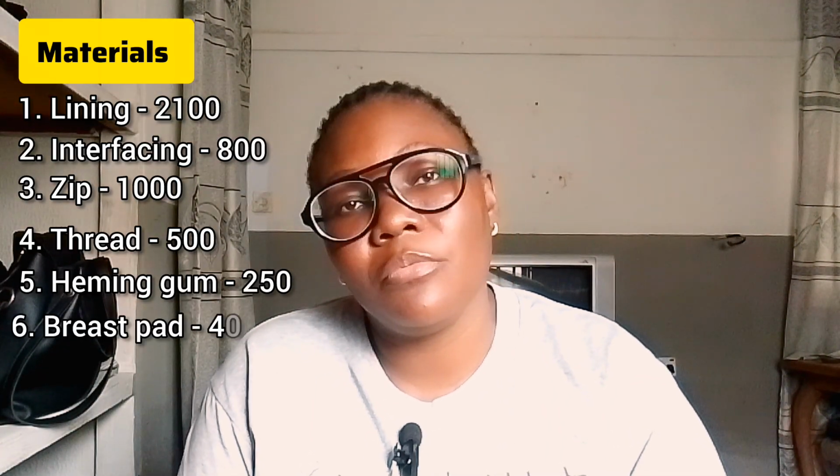Next, we need padding for the breast. It depends if you're using bra cup, whatever it is you're using for the breast area. So I'll be using breast pad. We just get a quarter. So there's yard, there's half yard, there's quarter yard. So quarter of a yard for the breast pad, let's say 400 Naira.